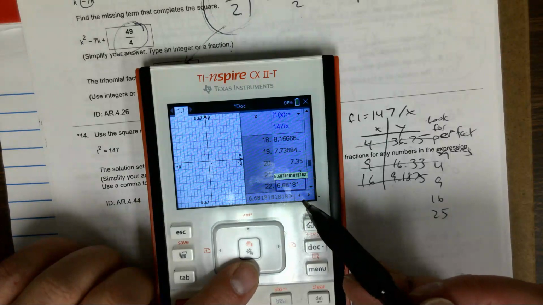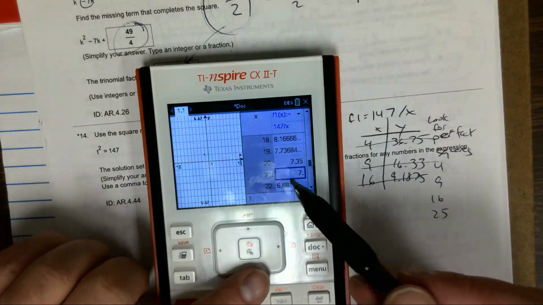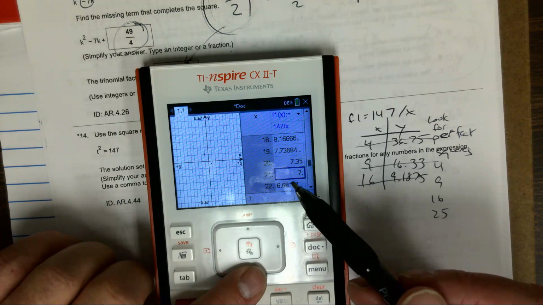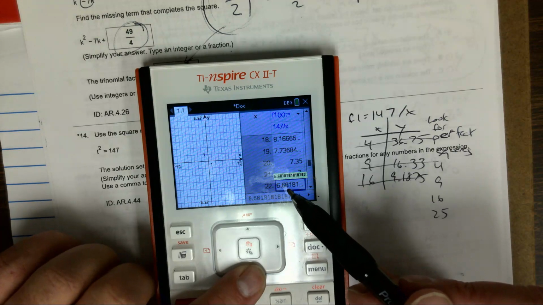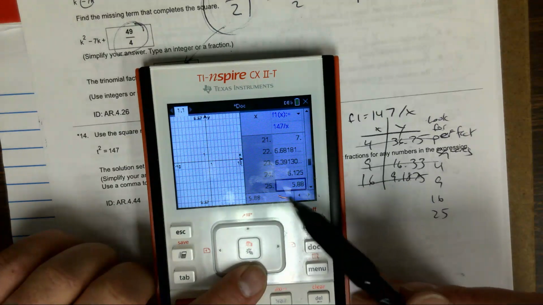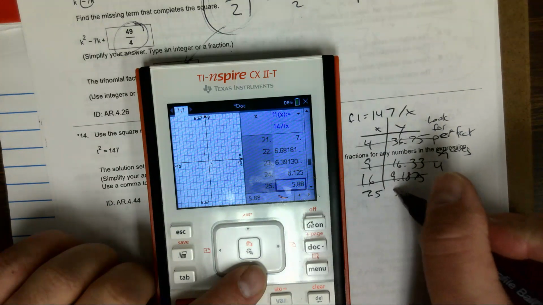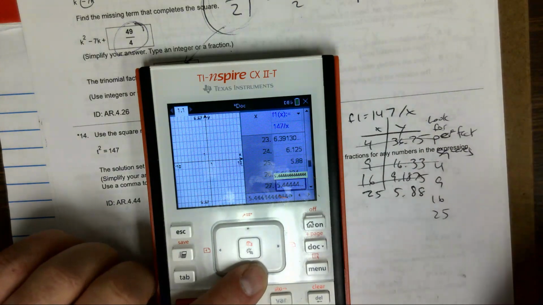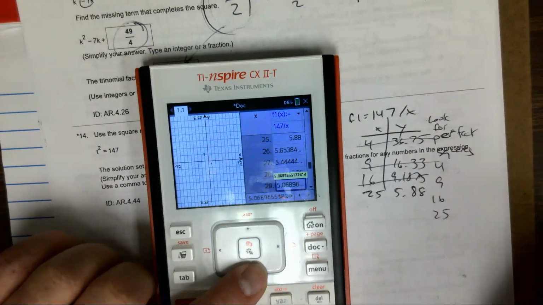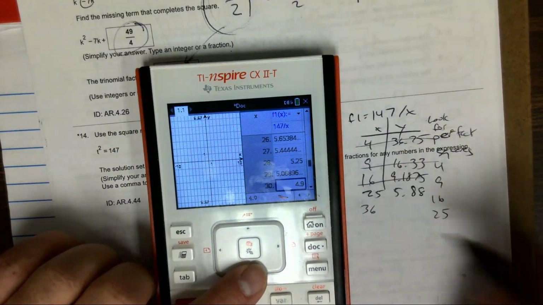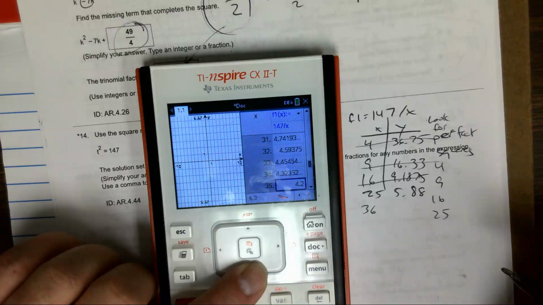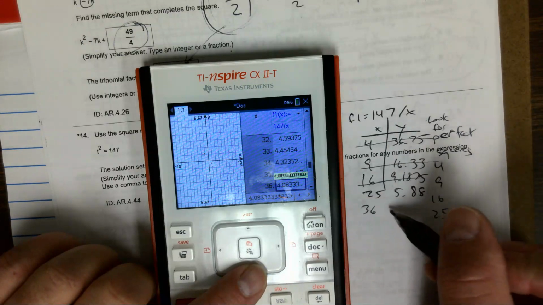And just keep going. 21 is 7, but you can't do your square roots that way. 25 is a decimal. Your next one is 36. 36 is a decimal.